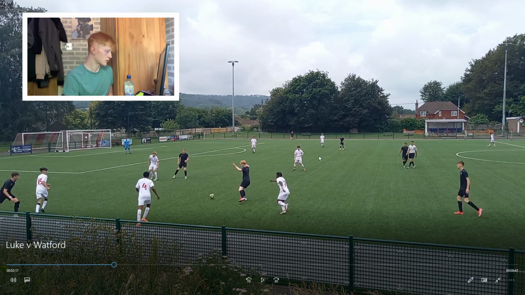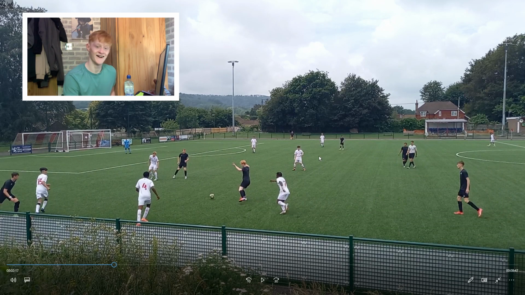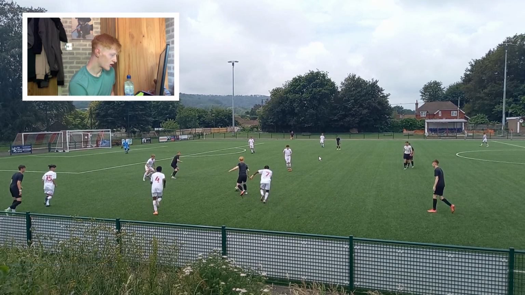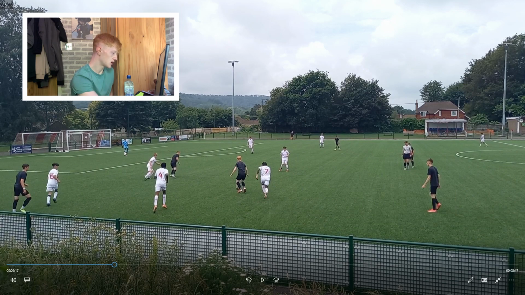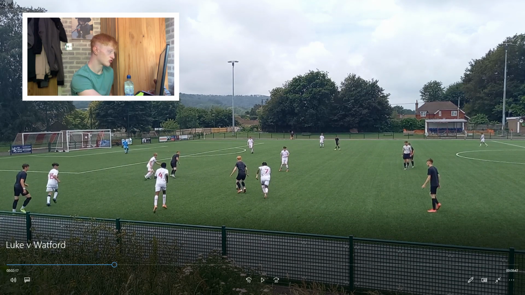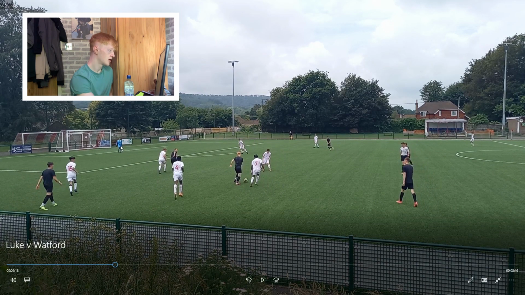Not great shielding there. And then I don't know how I've managed to pick up the ball here, to be totally honest. But I picked up the ball, and I can't lie. Here, I saw the keeper was very, very far off of his line. So my first thought was actually, let's try and have a shot here. But I saw how quickly he was backing up, so I decided not to go for the shot.